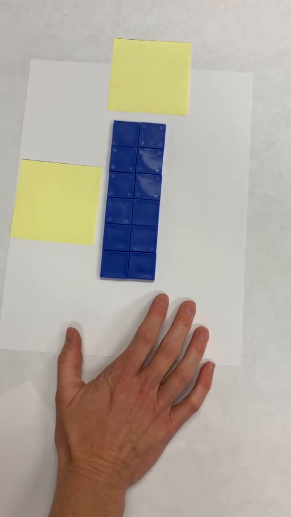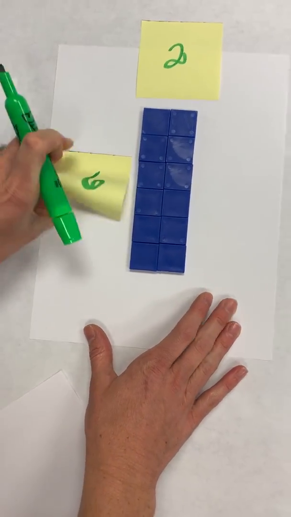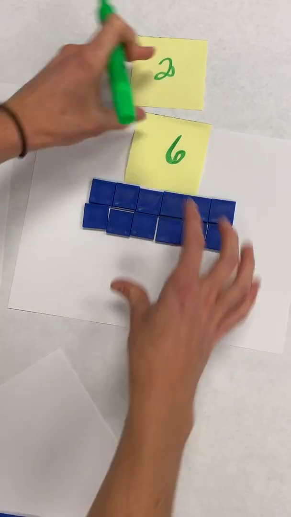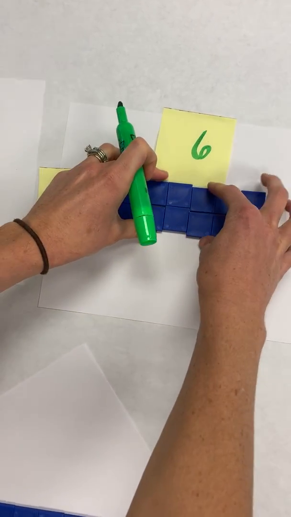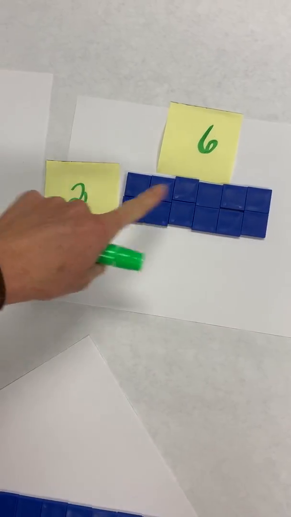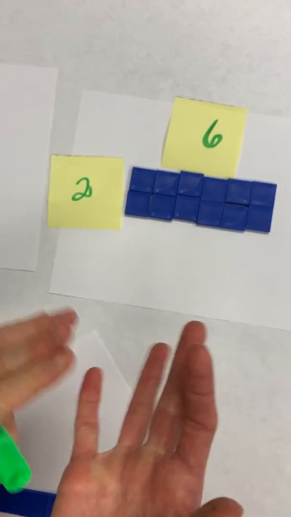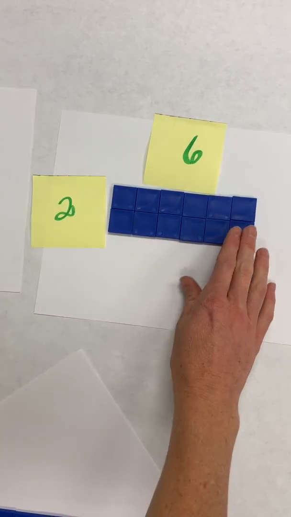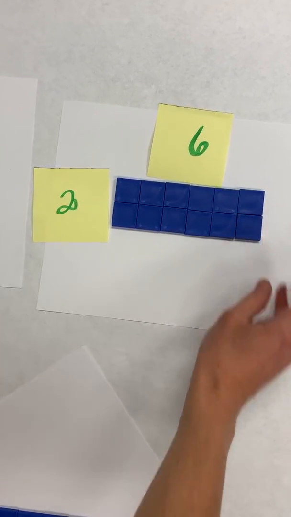Another possibility would be building an array of a 6 by 2, and again, changing the orientation to a 2 by 6. All at the same time, making sure that the properties of arrays stay the same. They should always make a square or a rectangle, and they should have no gaps. So we should be able to see that it's a complete array and it's not missing a piece that would not qualify as an array.